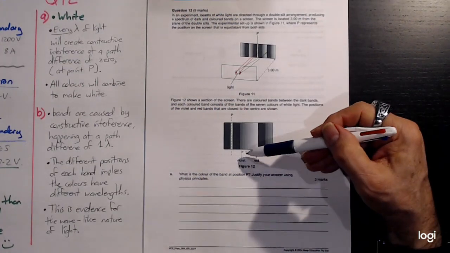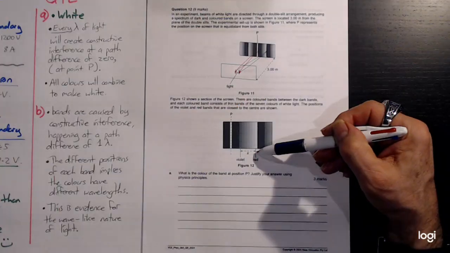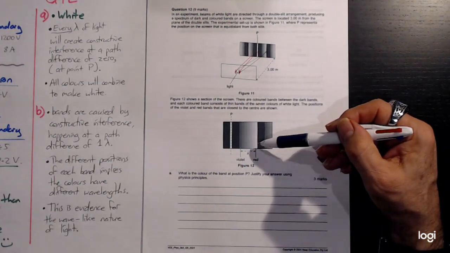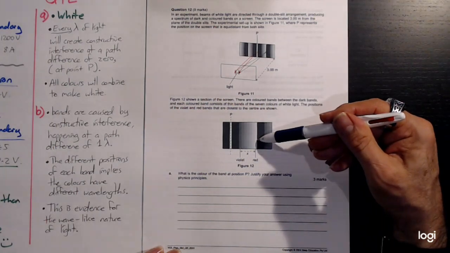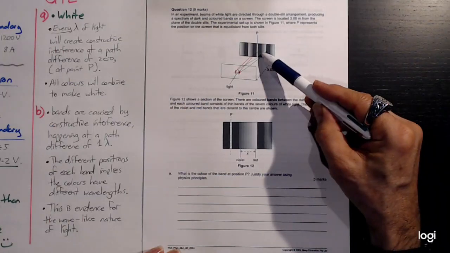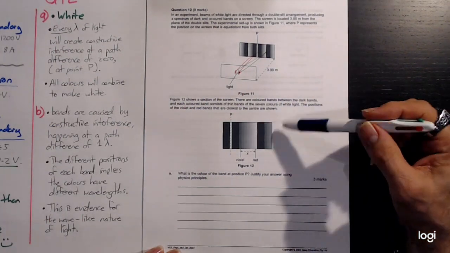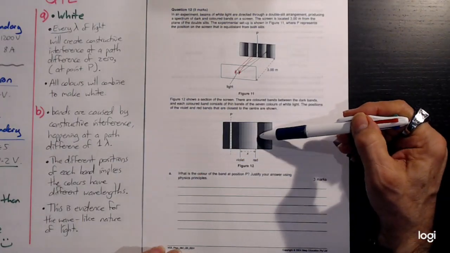But because violet to red, all of these different colors have slightly different wavelengths, a difference of 1 wavelength happens at slightly different positions. And that's why to the left and to the right, the other bright bands aren't white. They're not all landing on the same spot. They're landing in slightly different spots and you get a rainbow effect.